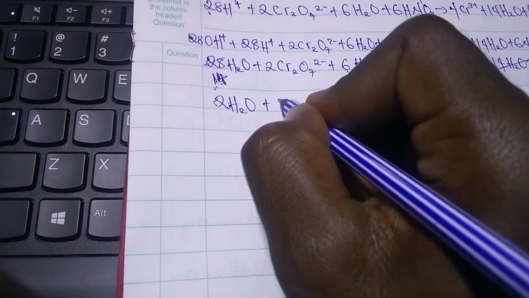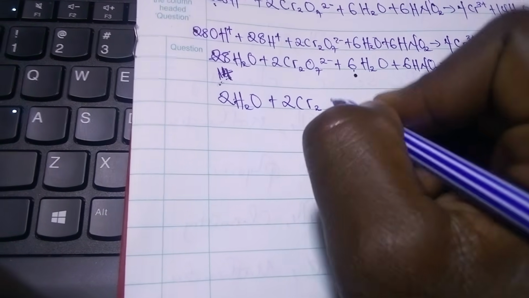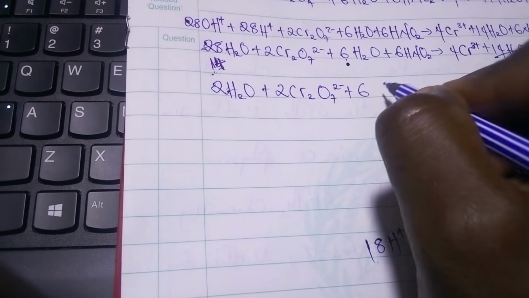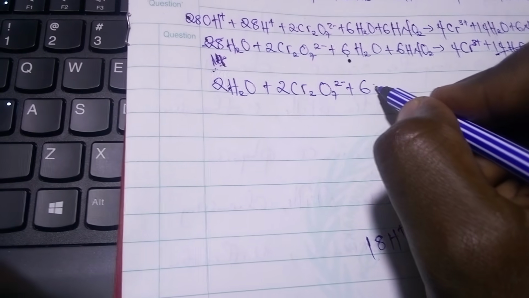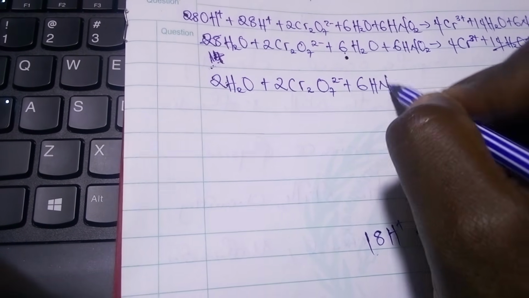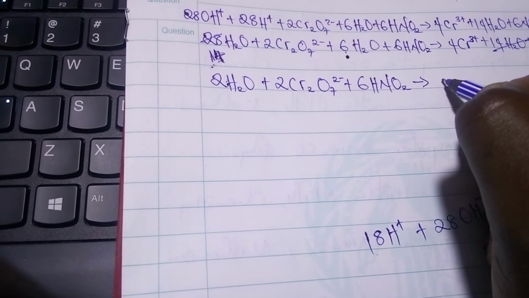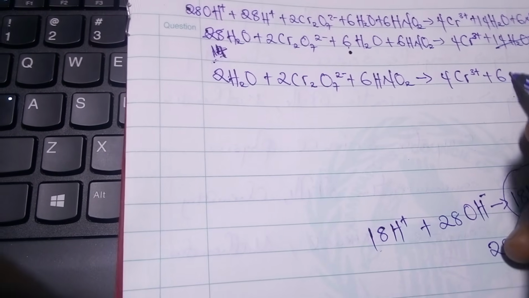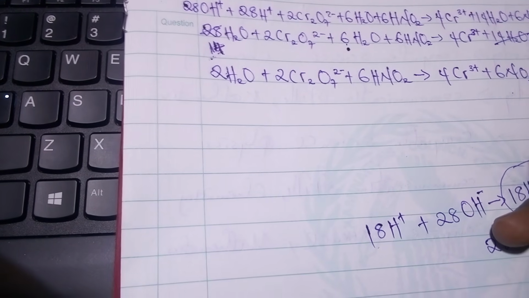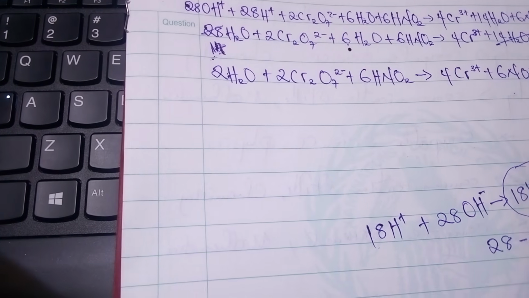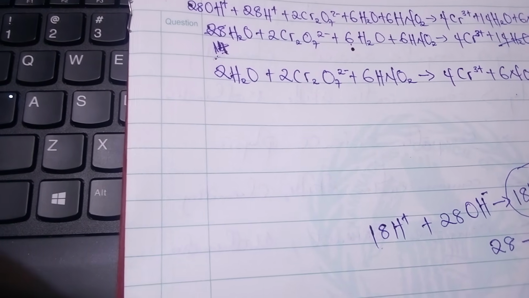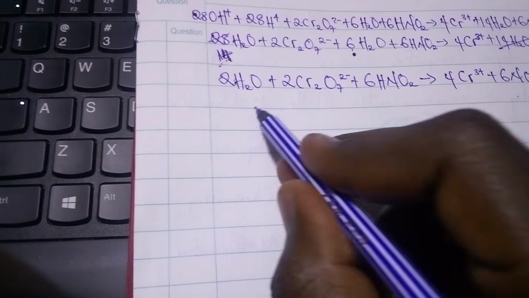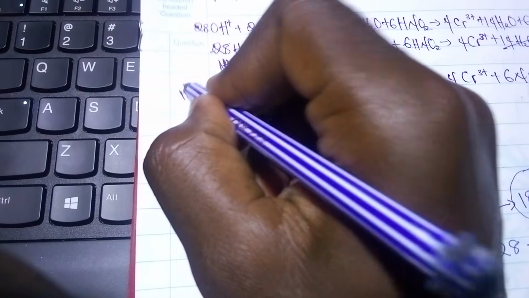So now with 2Cr2O7 2- plus 6HNO2 to produce 4Cr3+ plus 6NO3- plus 10 hydroxide. If you counter-check, it means that you have balanced in basic medium. So this is our last question.